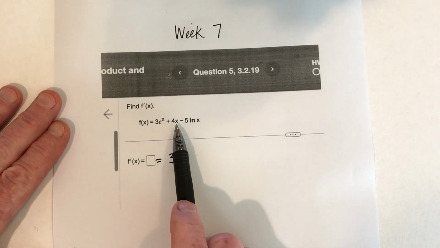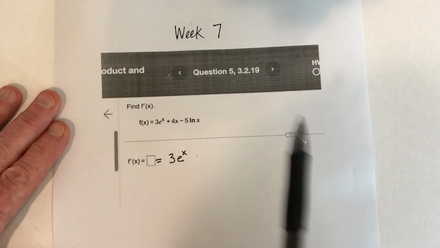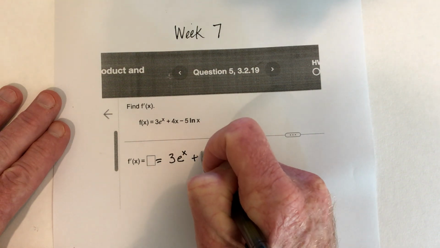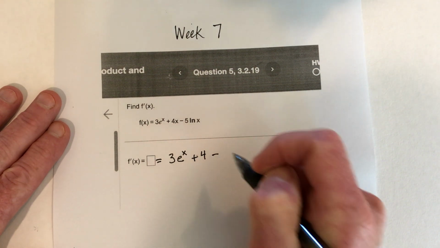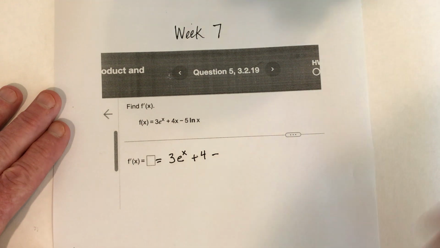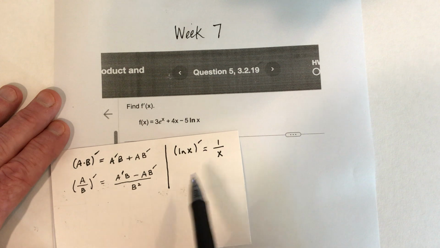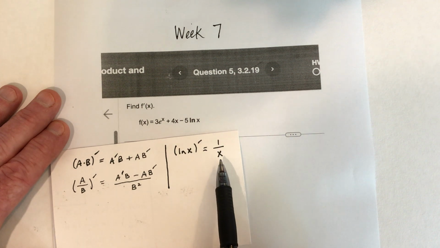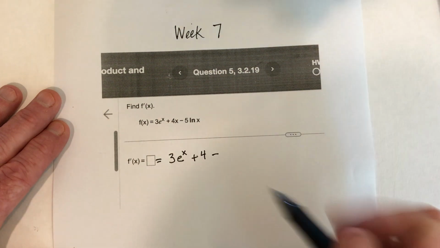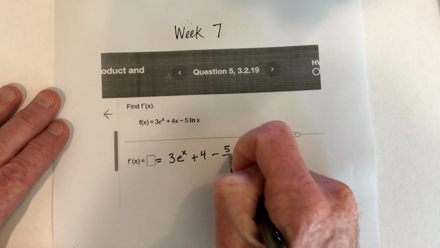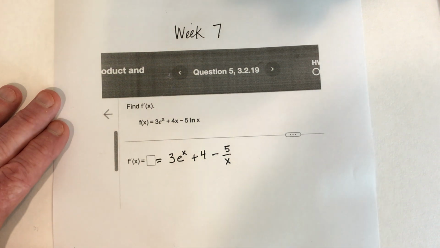Next up, the derivative of this little x right here is 1, so that means it's 4 times 1, also known as 4. And then the derivative of the natural log of x is just 1 over x. And the minus 5 can just stay there. And this one cannot be simplified, so we're already done with that one.